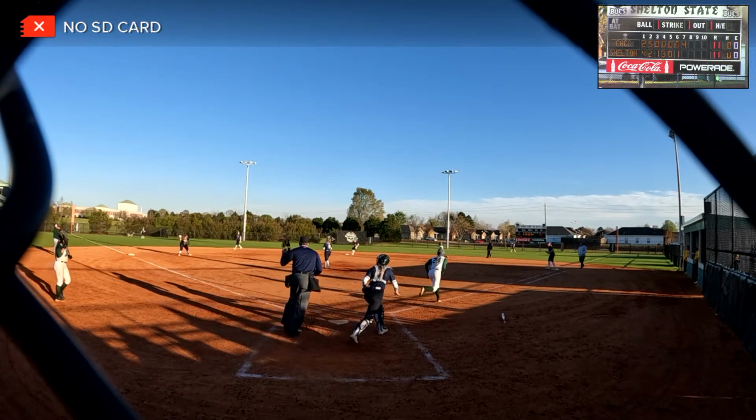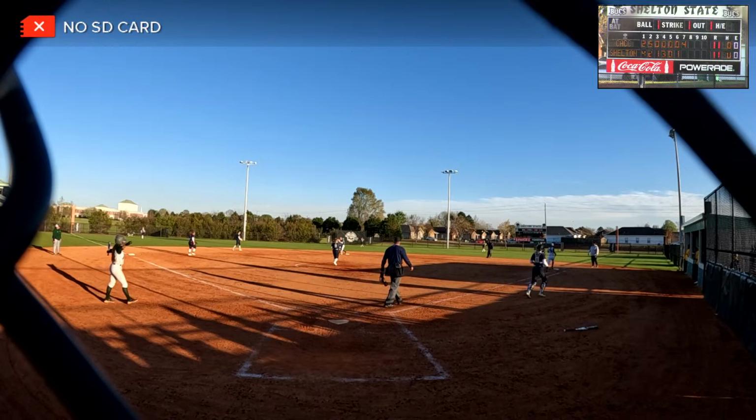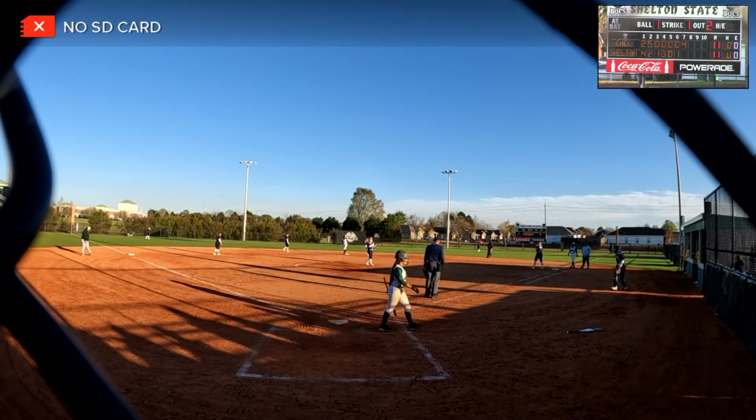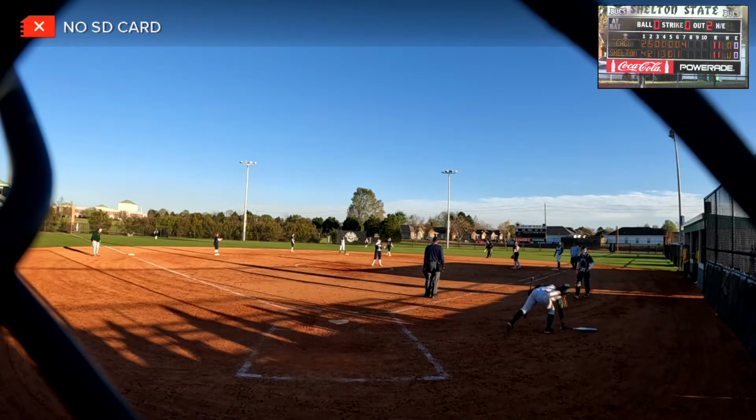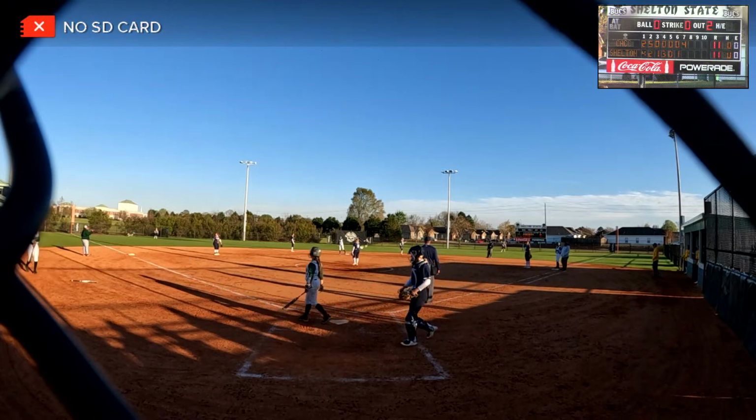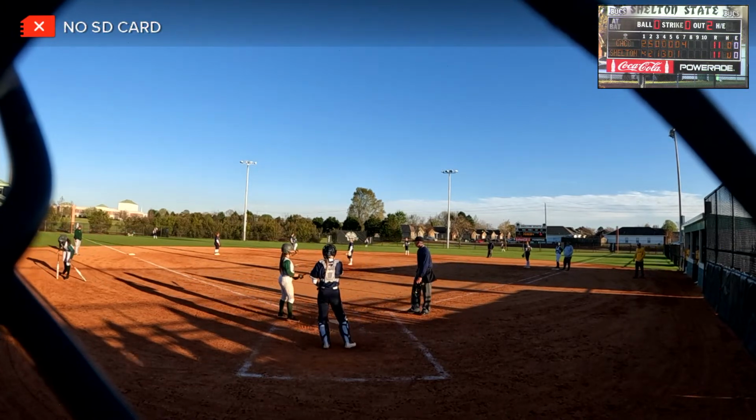And that's hit to third. They'll throw to second. Did she get back on the base? I guess she did. Or did she? Is she out at second? Or yeah, there we go. Okay.